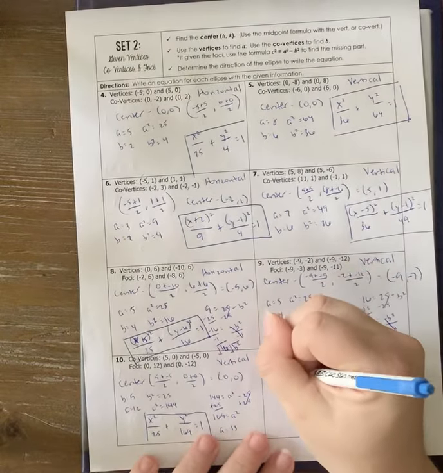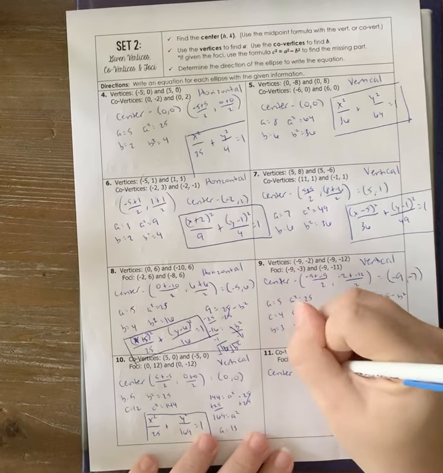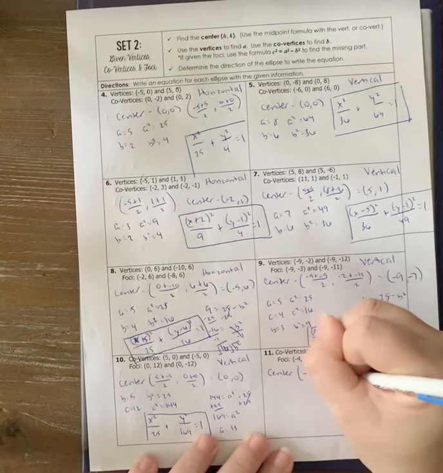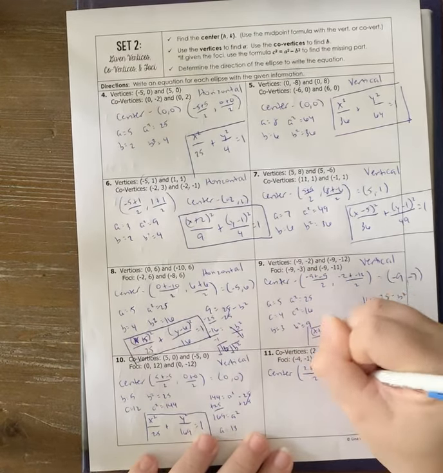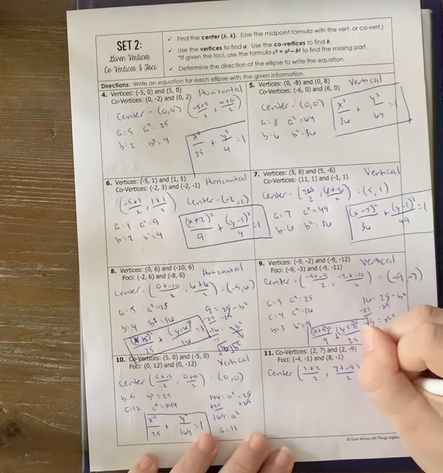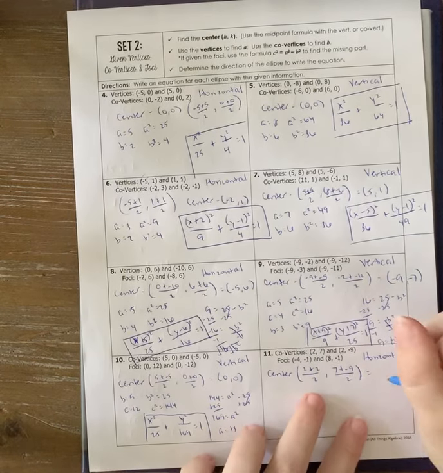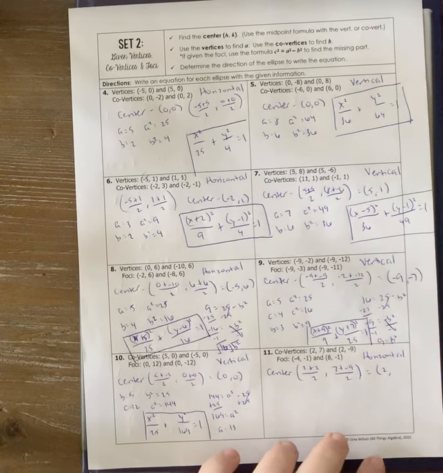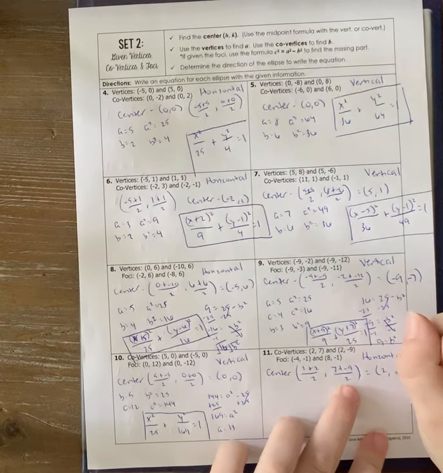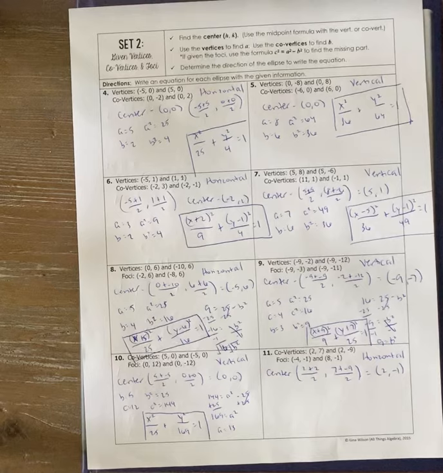Okay, so our center, we have 2 plus 2 divided by 2, and 7 plus -9 divided by 2. So 2 plus 2 is 4, 4 divided by 2 is 2. 7 plus -9 is -2, -2 divided by 2 is -1. So (2, -1) is going to be our center.